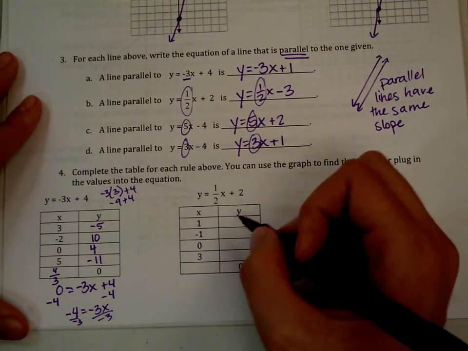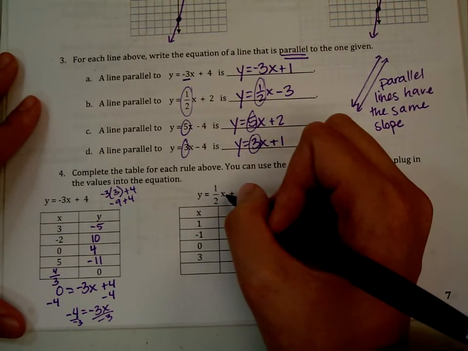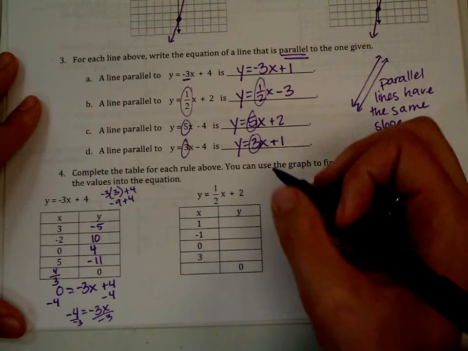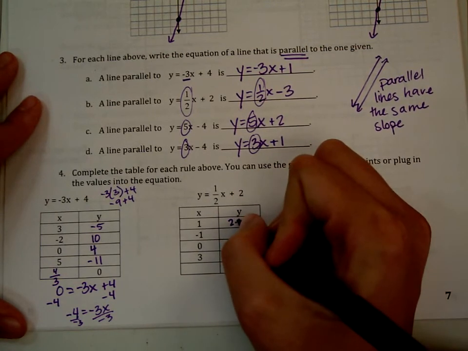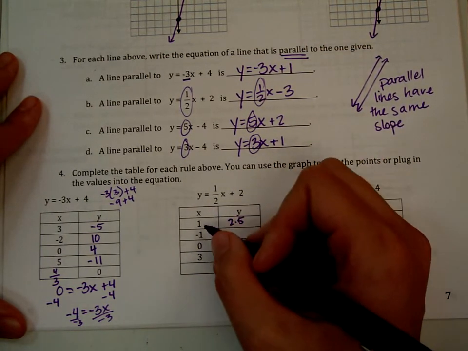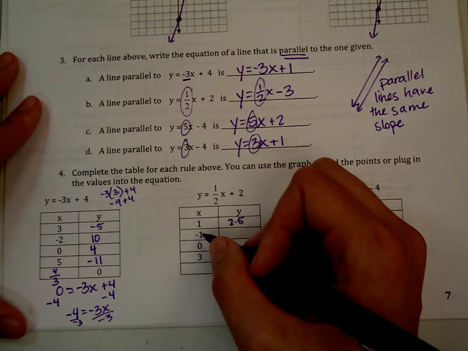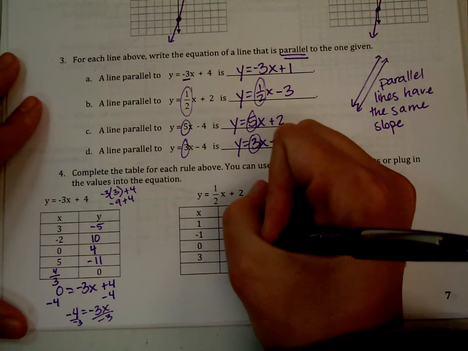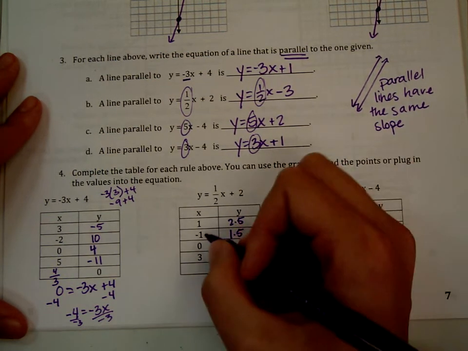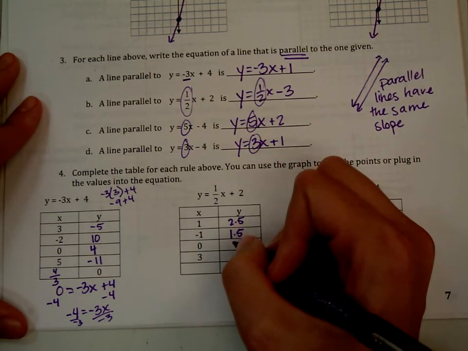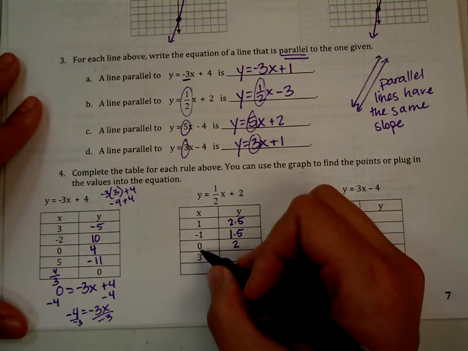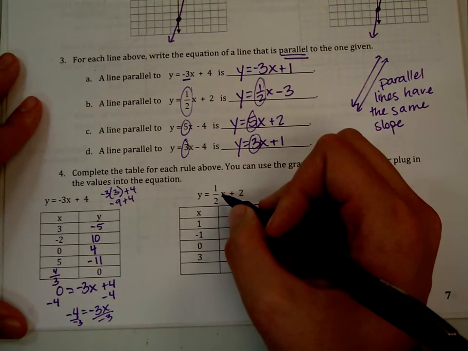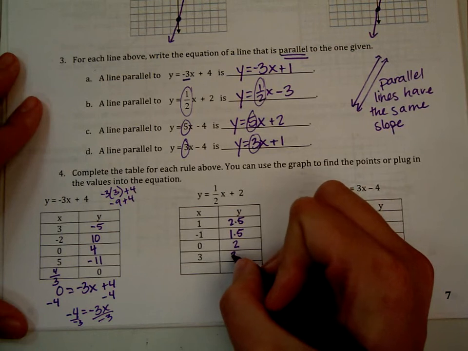For this one, let's see, we'll plug in x equals 1. 1/2 times 1 is 0.5, plus 2 is 2.5. 1/2 times -1 is -0.5, plus 2 is 1.5. 1/2 times 0 is 0, plus 2 is 2. 1/2 times 3 is 1.5, plus 2 is 3.5.